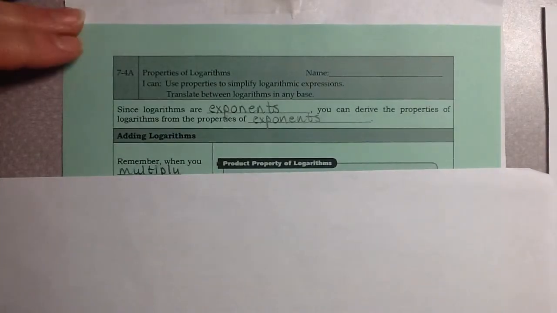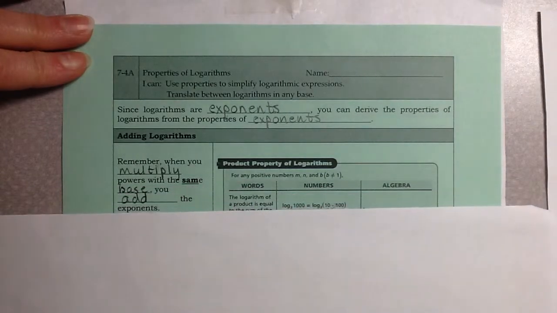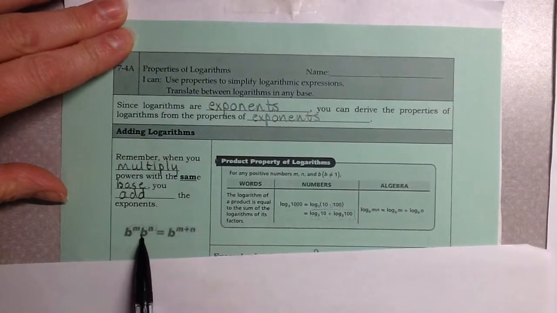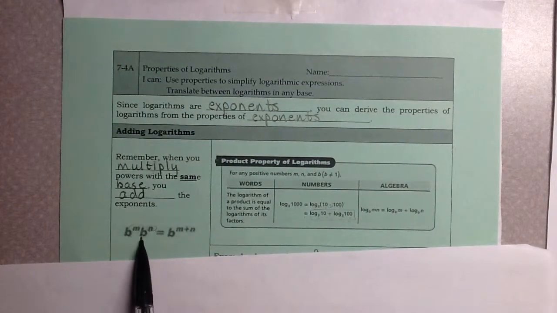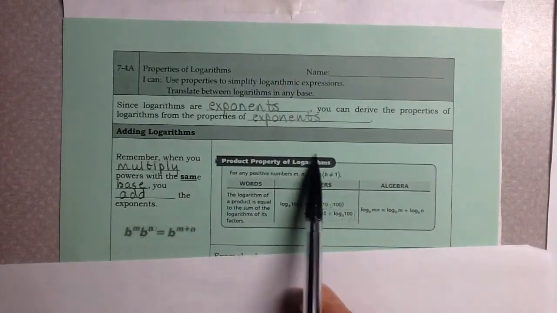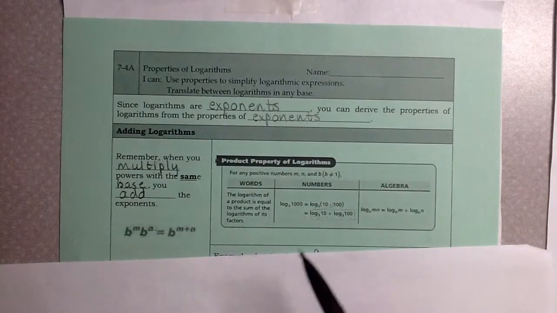Now, logarithms are exponents, and since they are, you can derive the properties of logarithms from the properties of exponents. So we're going to add some logarithms together and find out when you can do that and how to do that. So remember back when you multiplied powers with the same base, you had to add the exponents. So this is what it looked like. We had two bases that we multiplied together and they were the same, and then you just added the exponents. So that's where the product property comes from. You can kind of relate that to the properties of exponents.